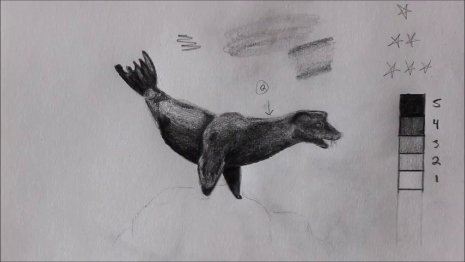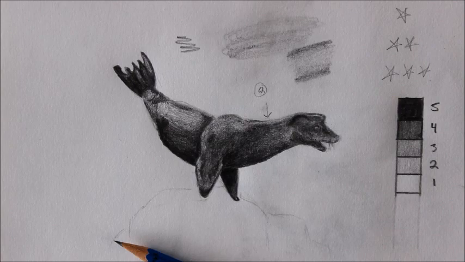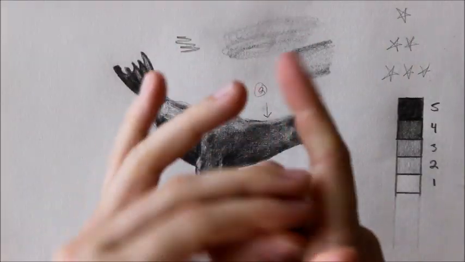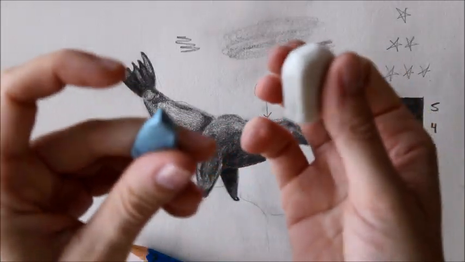Okay, so now I've shaded the majority of my sea lion, and now I'm going to really just double check all my fine details. I've sharpened my pencil to get the really fine details, and I've got my eraser in my hand. So this is a kneadable eraser. Obviously, if you don't have one, you can use a normal eraser, but try to get a pointy one.